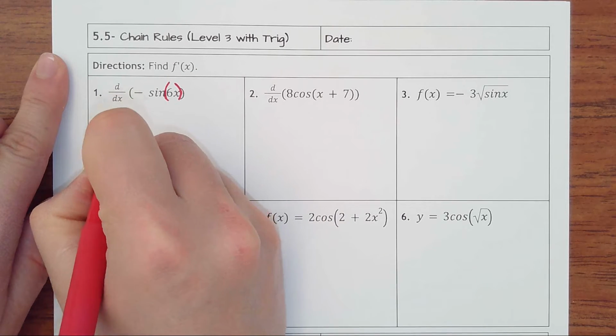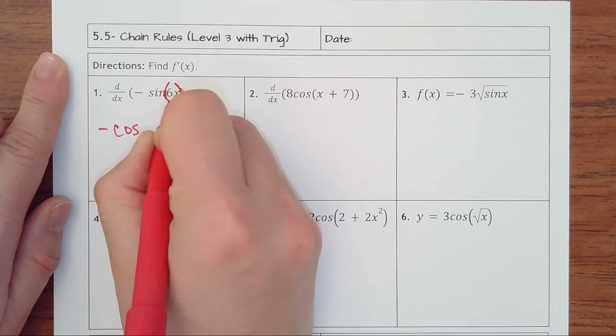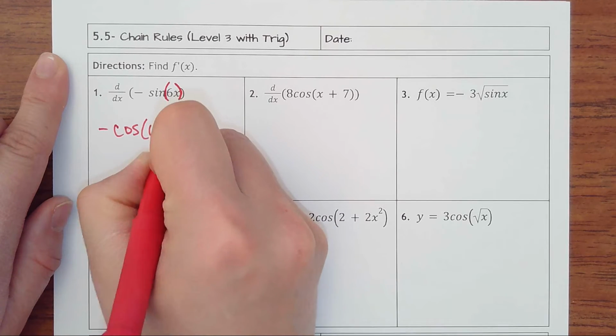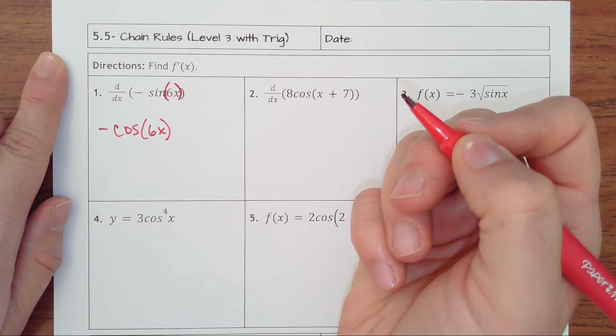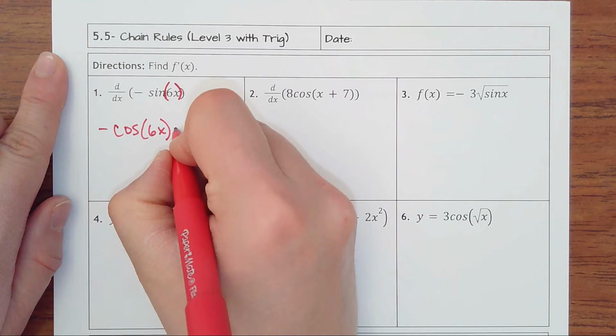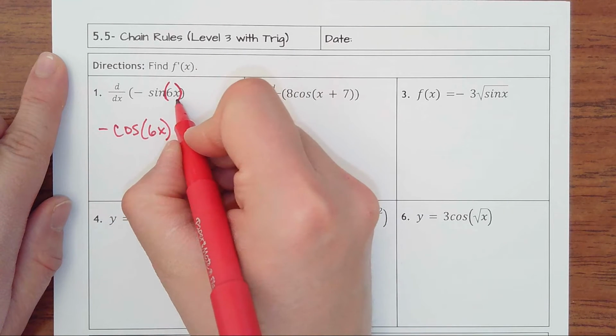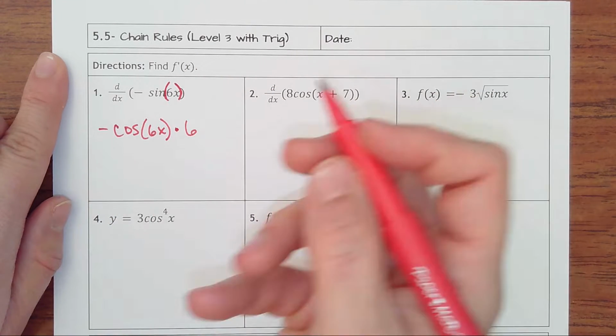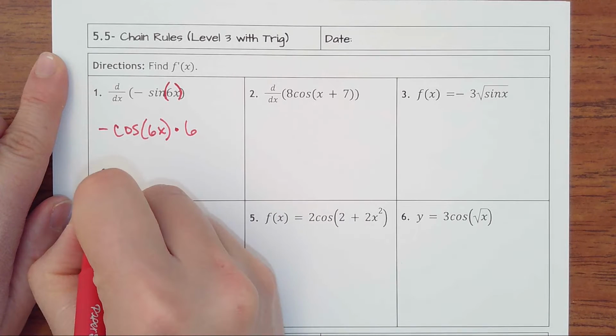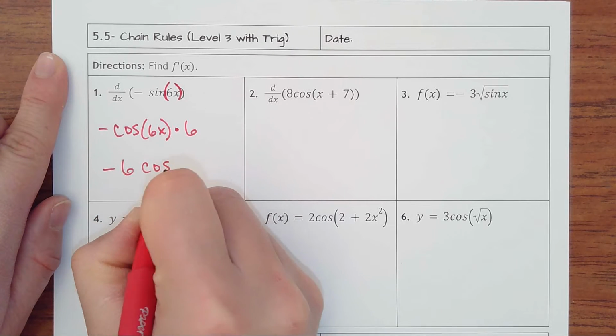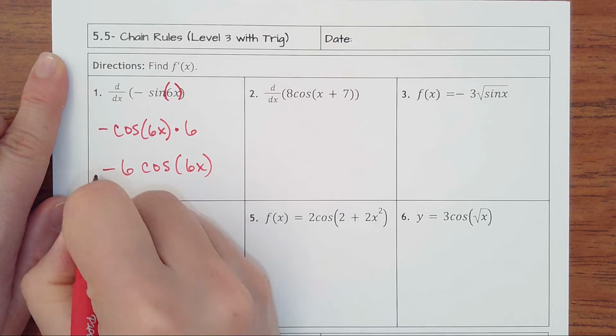That'll be negative cosine. We would keep steady the inside, the 6x, and you have to put parentheses around it or Delta Math will count it wrong, times the derivative of the inside part, which is the 6x. That'd be 6. So it'd be better probably to write this as negative 6 times cosine of 6x.